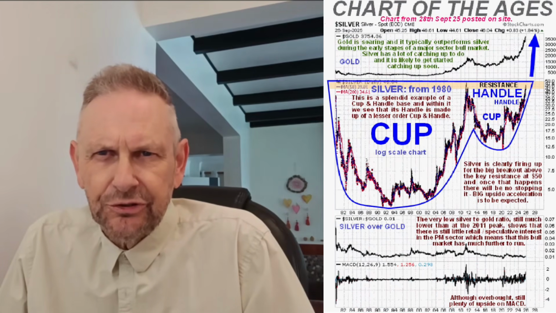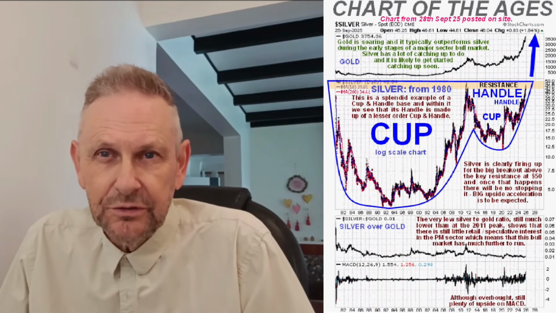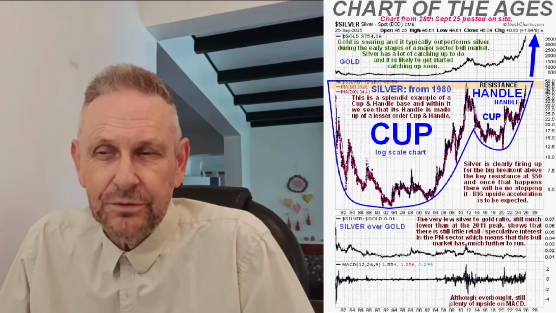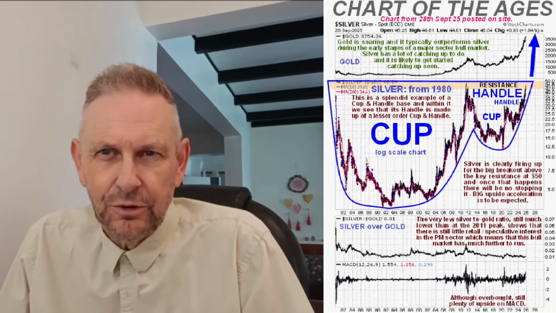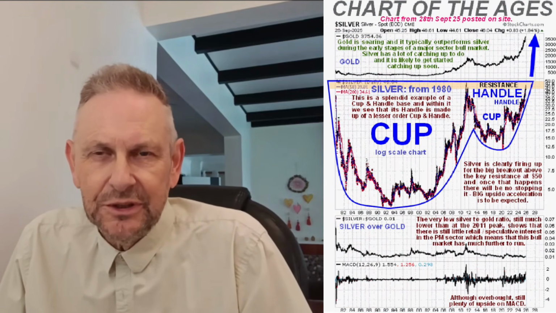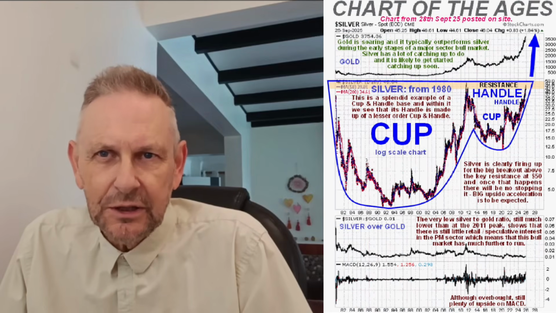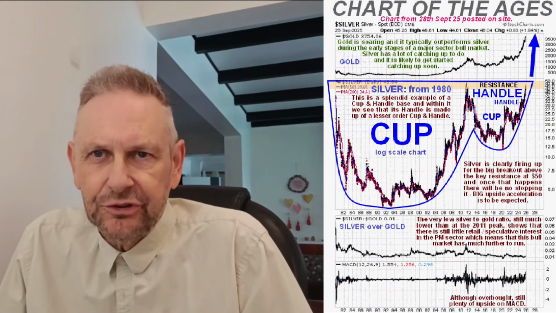this humongous cup and handle pattern that has formed in silver, which has been forming for 45 years. It took 45 years to break out of this gigantic cup and handle pattern. Now, we've looked at this chart several times before because it's an absolute classic. In many decades of doing this work, this is the most spectacular technical pattern I think I've ever seen. It trumps all of them.